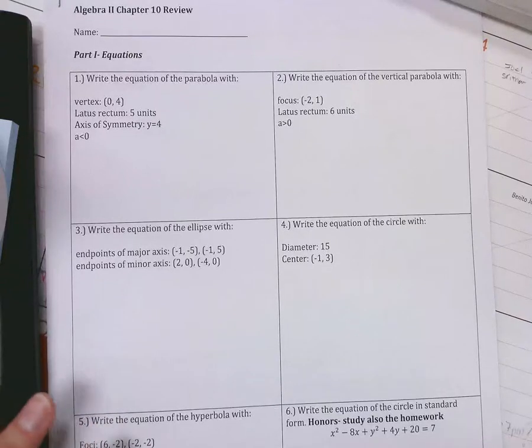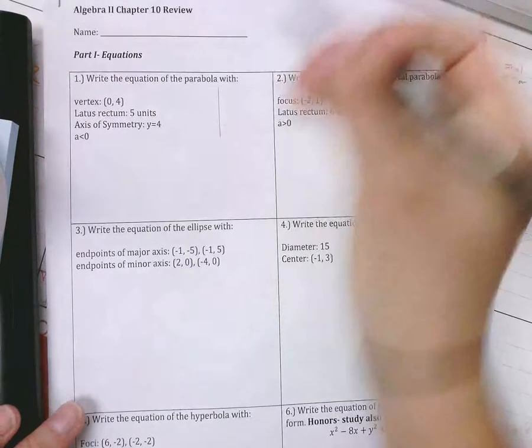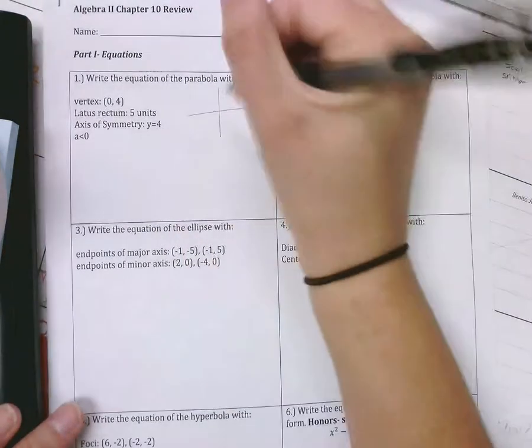So for number 1, we're going to write the equation of the parabola. Let's do it. We have a vertex at 0, 4.